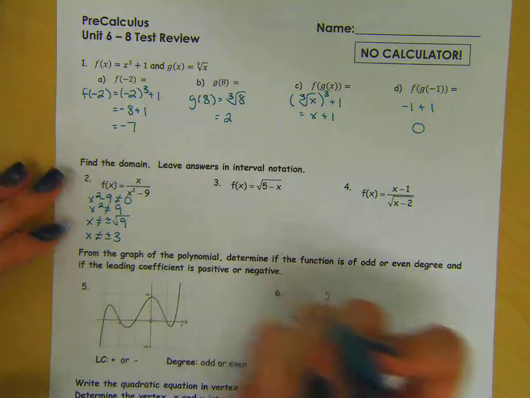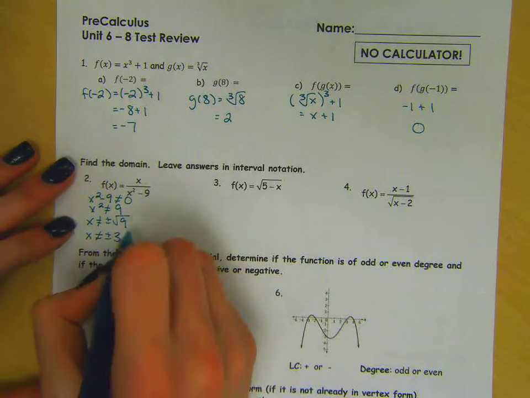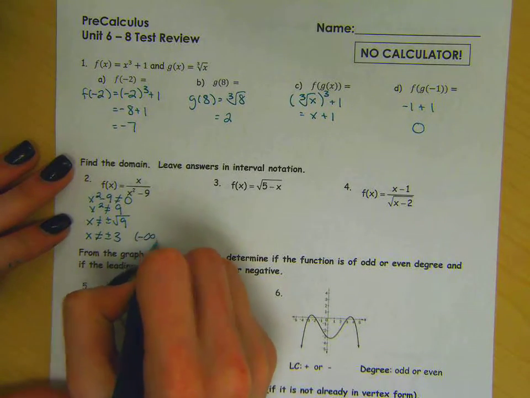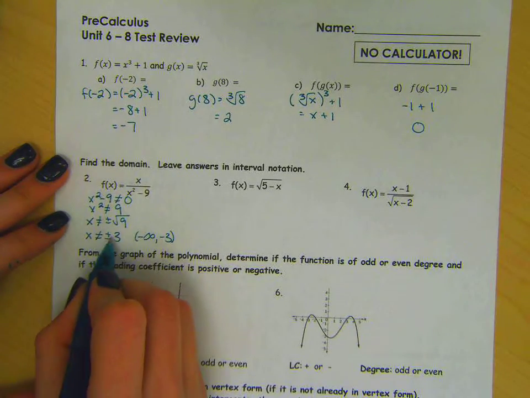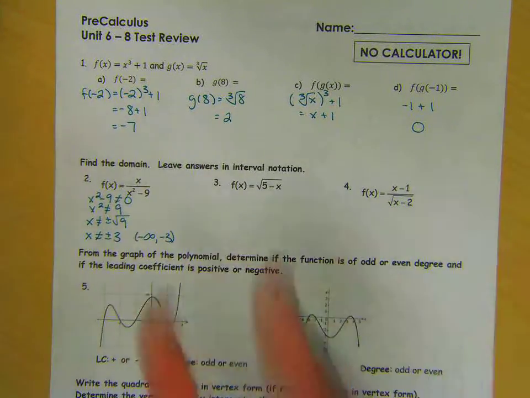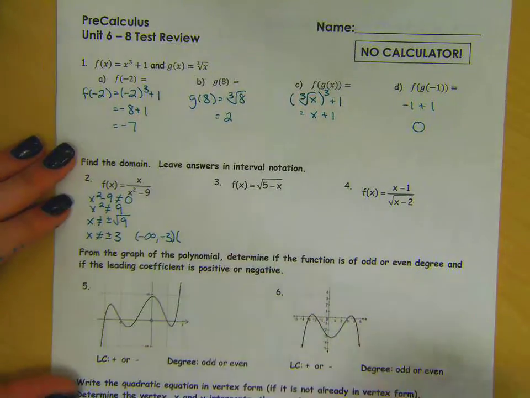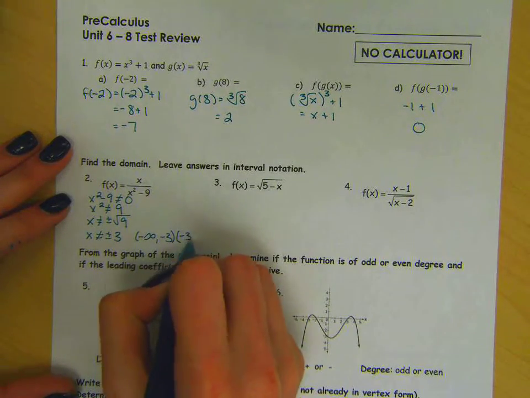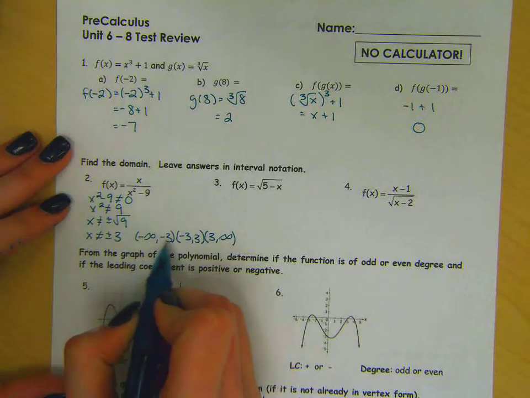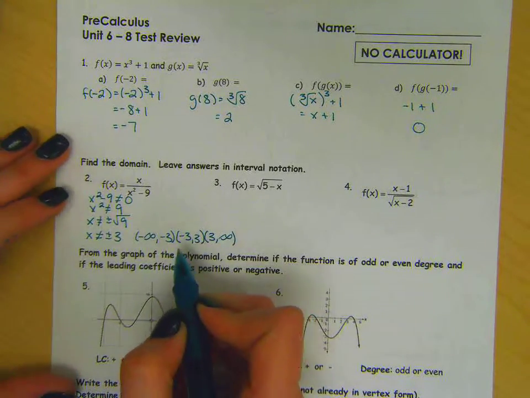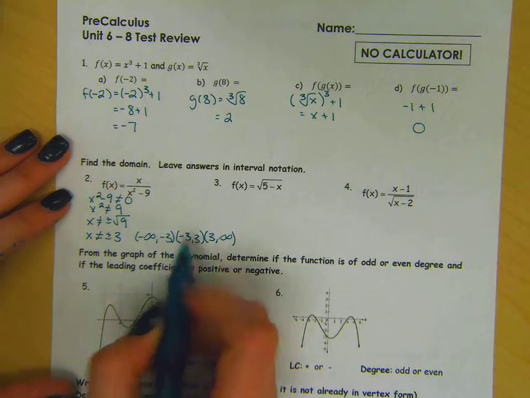So with that, I have to write this in interval notation. I know that from negative infinity until negative 3, the function exists. But at negative 3, I cannot have the function. It doesn't exist at that point. So I have a break at negative 3. But then again from negative 3 to 3, and then again from 3 to infinity. So we indicate these breaks here with parentheses. That means it does not include negative 3 or 3.